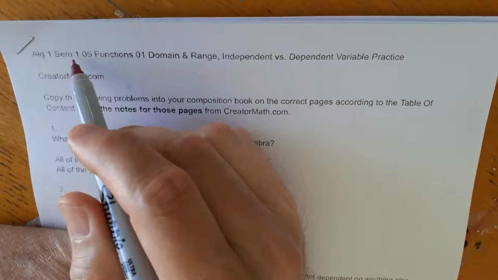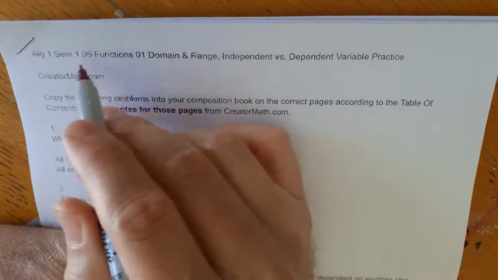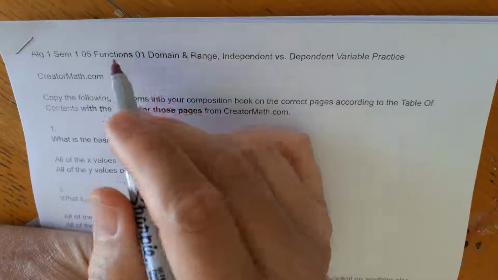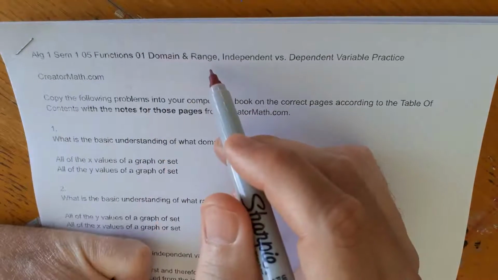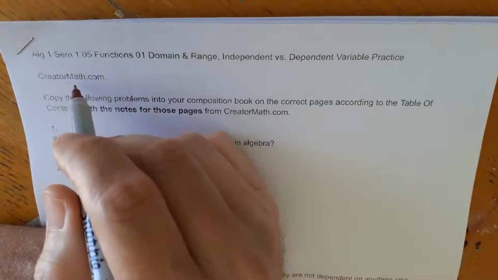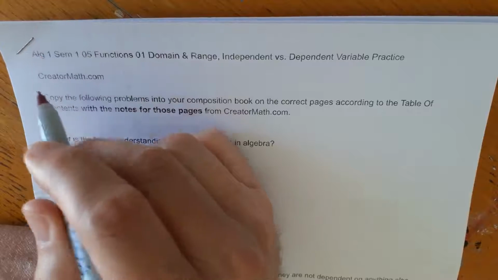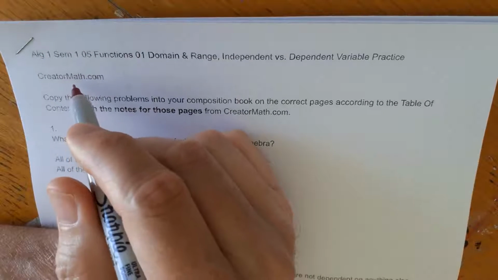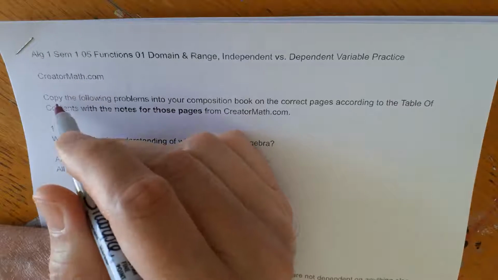This is Algebra 1, Semester 1. It's the unit called Functions, number 5, and it's lesson 1, Domain and Range, Independent versus Dependent Variable Practice. It's on CreatorMath.com under the Algebra 1 tab. You might have to Google creatormath.weebly.com to find the site.